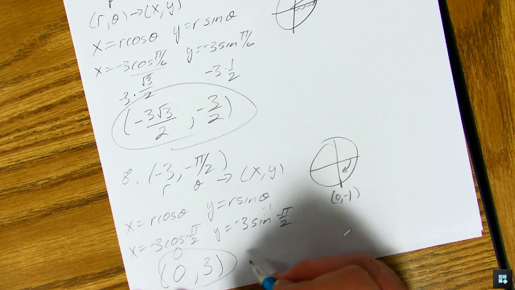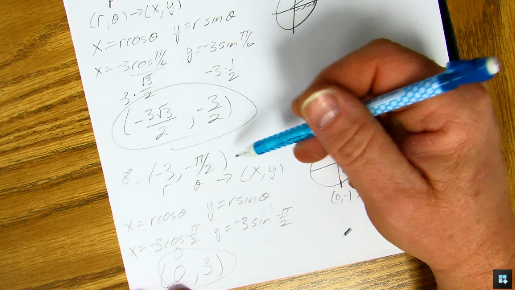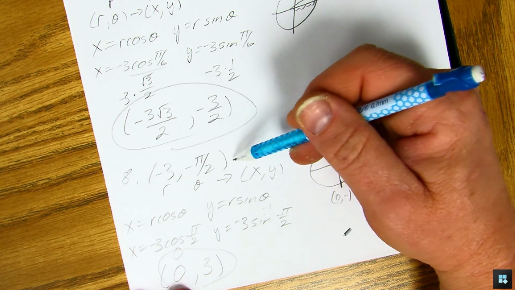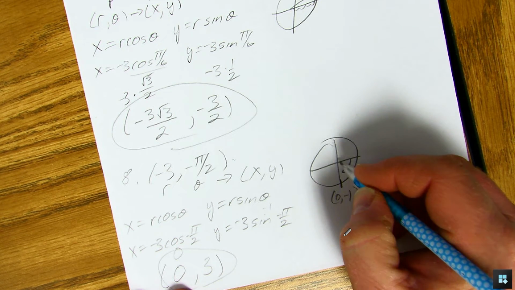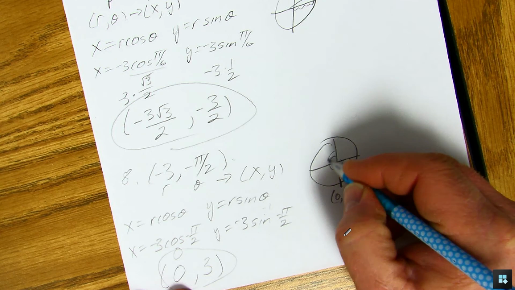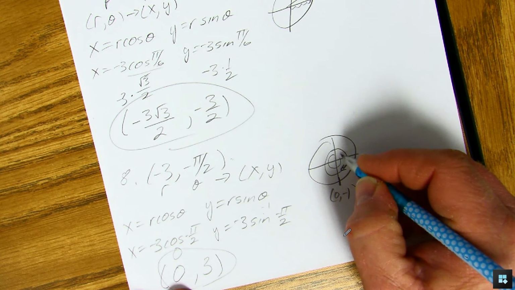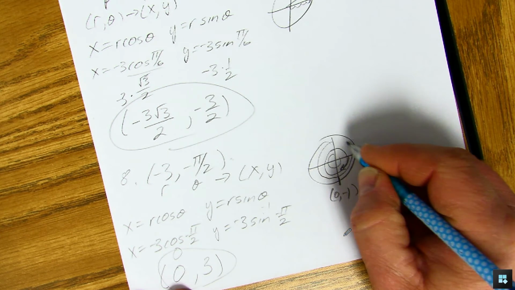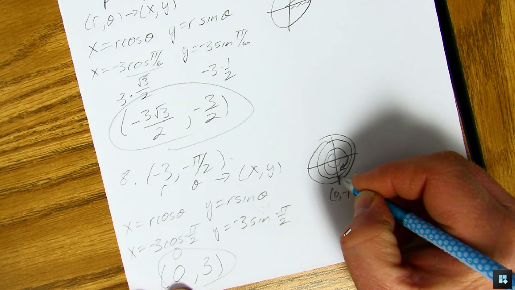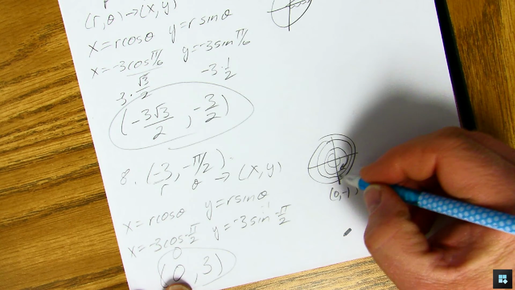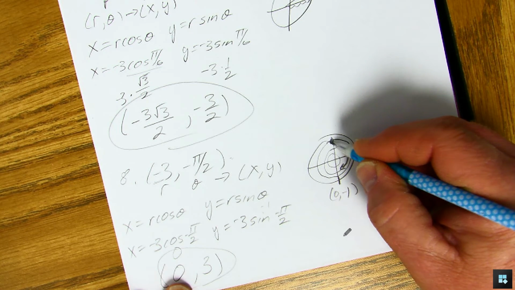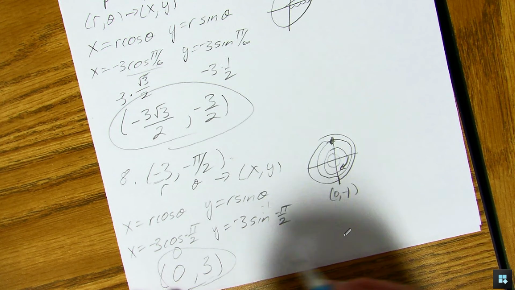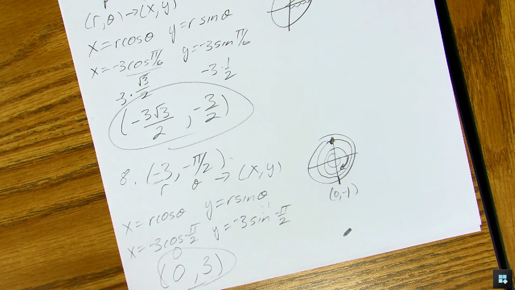Now if you think about that, look back up here at this polar point, negative 3, negative pi over 2. I came this way at pi over 2, and then instead of coming out to the third ring like I should have, the negative radius shot me in the opposite direction, which tells me I need to go up 1, 2, 3, so it's right there, which really is exactly that same point as 0, 3. And we're done.